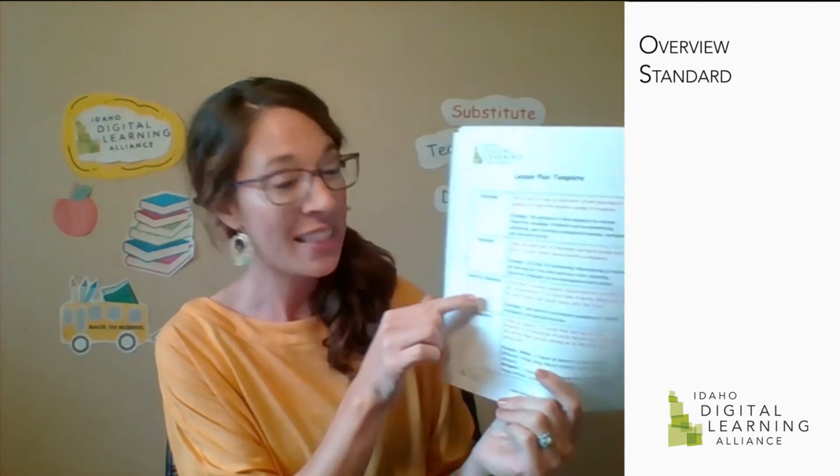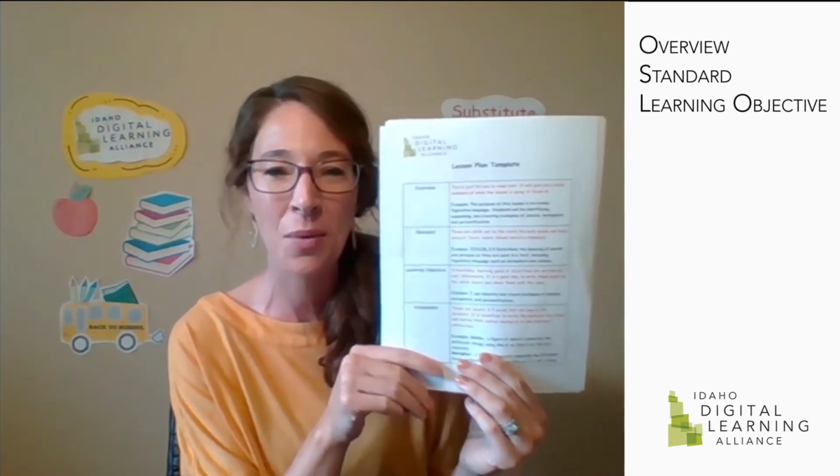Next, you might see a standard. This is just a skill set by the state for every subject in every grade. Then we have a learning objective. Sometimes you might see it called a learning goal or an I can statement. It's a great idea to write this on the whiteboard so students know exactly what they will be learning.